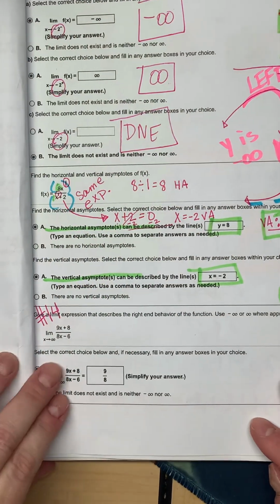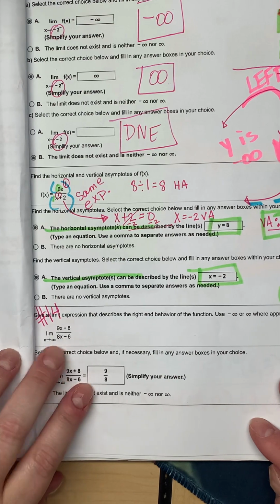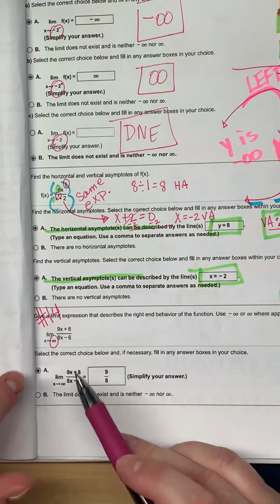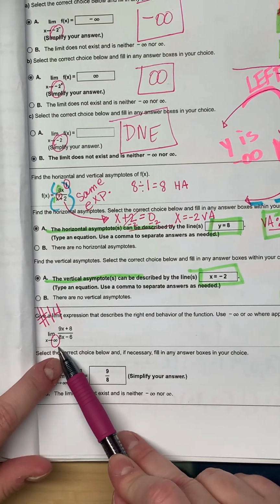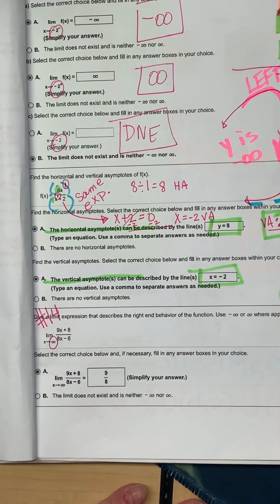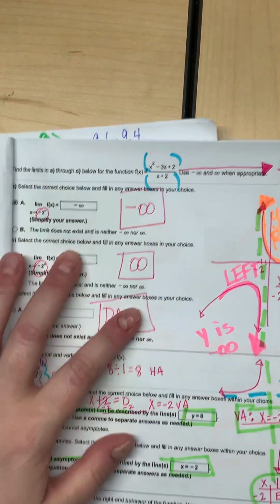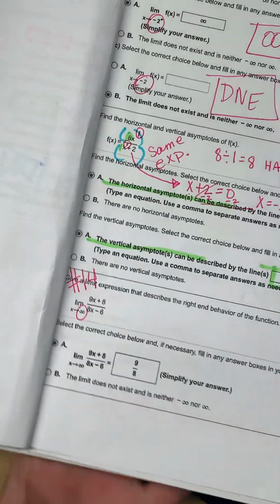Okay, so number 14 says limit as x approaches infinity of (9x + 8) over (8x - 6). So if what x approached was a number, then we would try plugging in the number, and if we got a 0 on bottom, we'd look at the picture. But x doesn't approach a number, it approaches infinity.